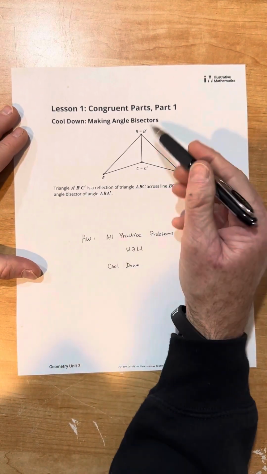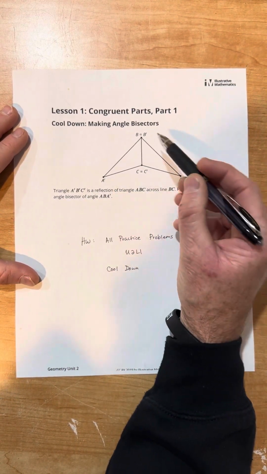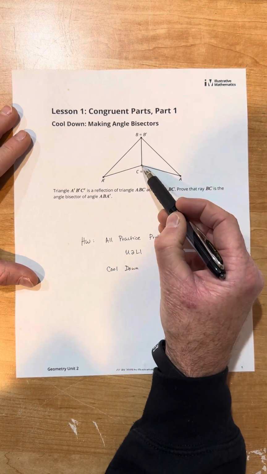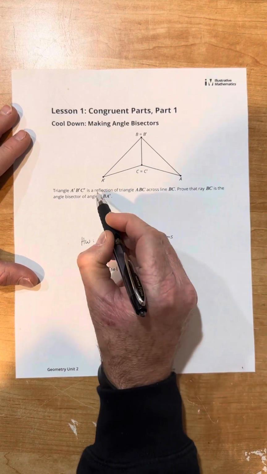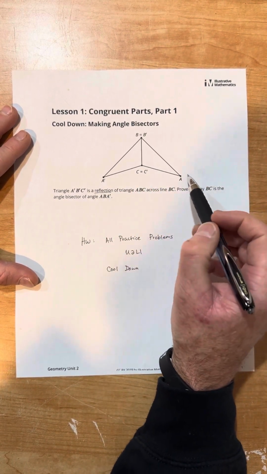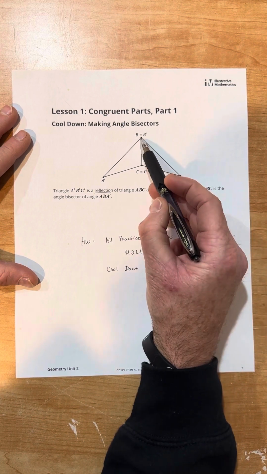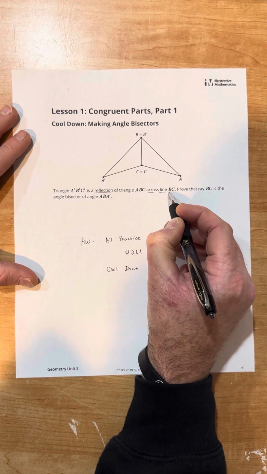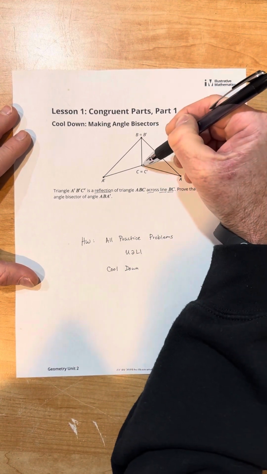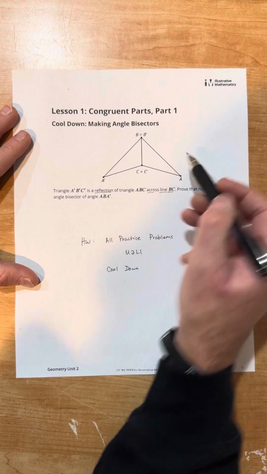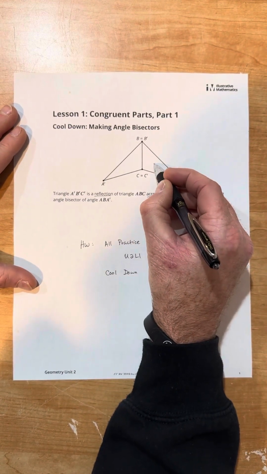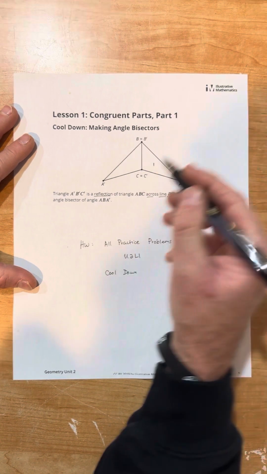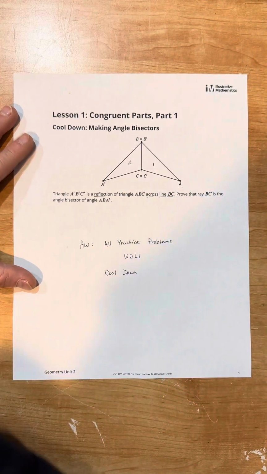So triangle A prime, B prime, C prime is a reflection of triangle A, B, C across the line B, C. So if we reflect this first triangle over this line of reflection, it's here.